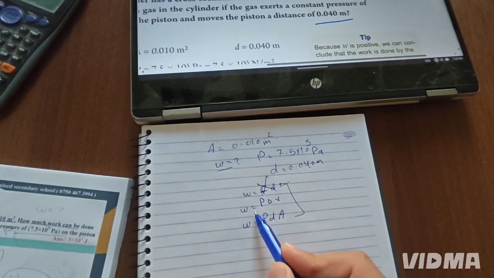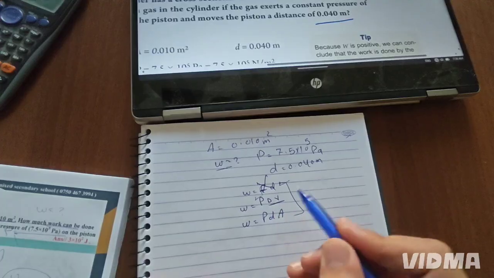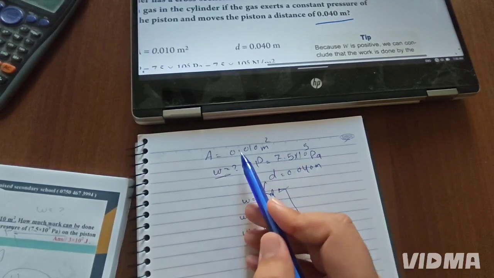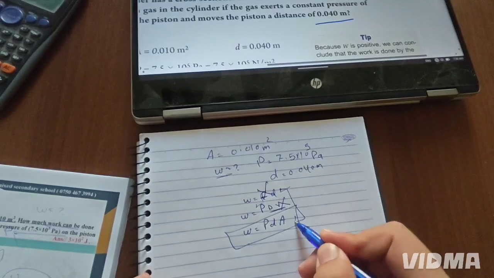The second one, we have W equal to P delta V. Actually, we have pressure, but we don't have delta V. Do we have change in volume? We have volume value? No. We cannot apply this one. What about the last one? This is the suitable rule.